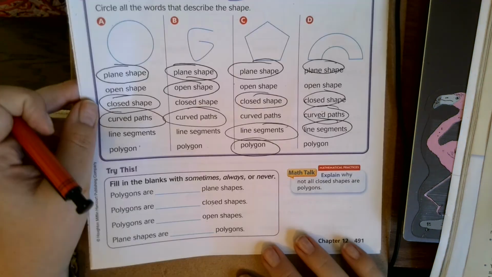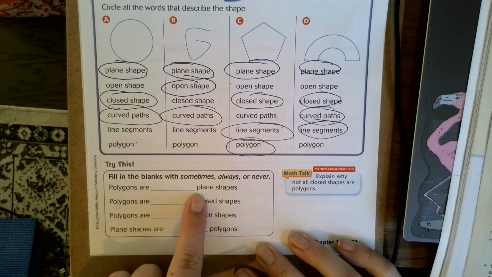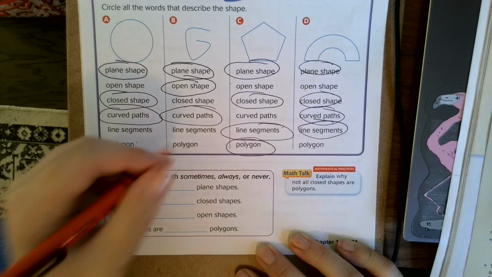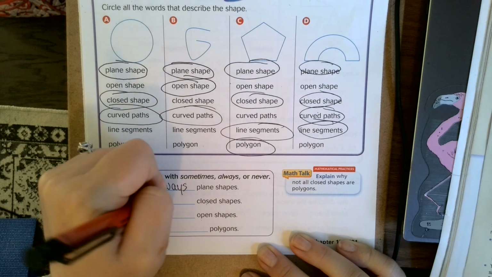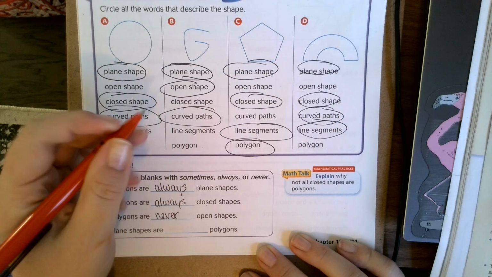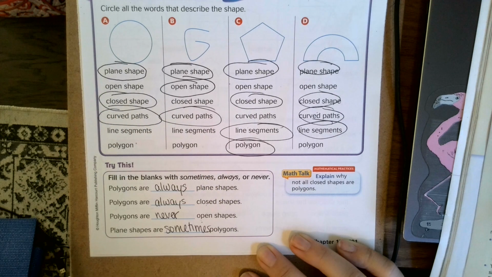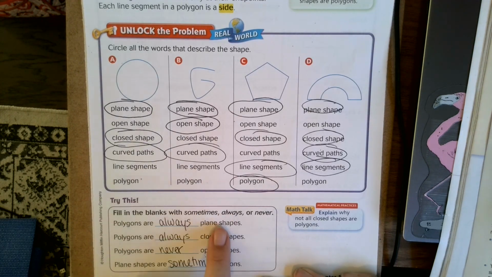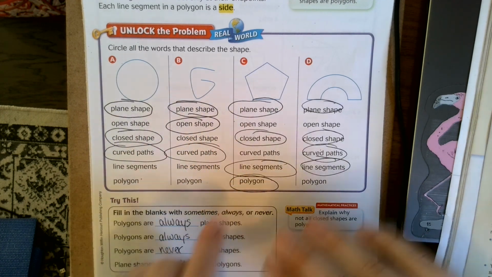So, if we look at some other sentences, it says polygons are blank plane shapes. We use sometimes, always, or never. Polygons are always plane shaped. They are always closed shapes. They are never open, and they are sometimes polygons. So like here, it wasn't a polygon, but here it was a polygon.